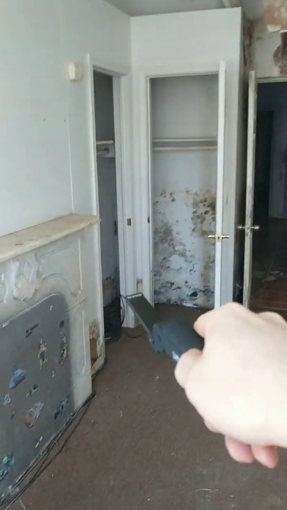I mean, you can see we have a lot of mold in the closet. There's a lot of mold in that closet there on the sheetrock, all behind here on the second floor.